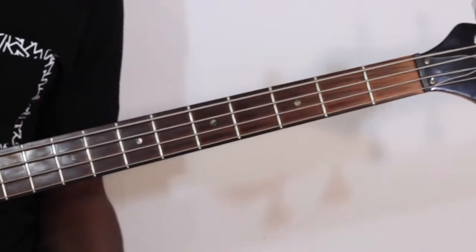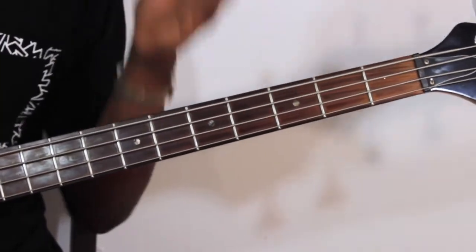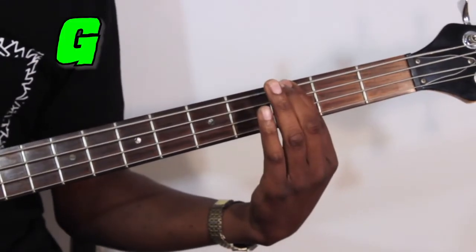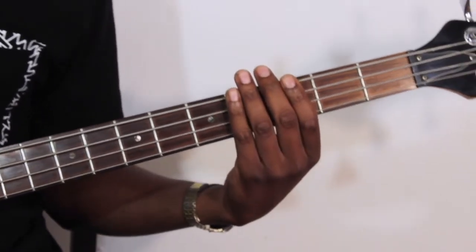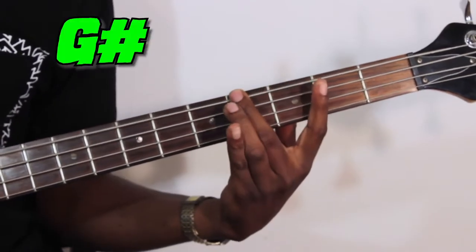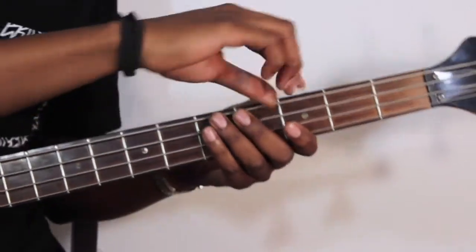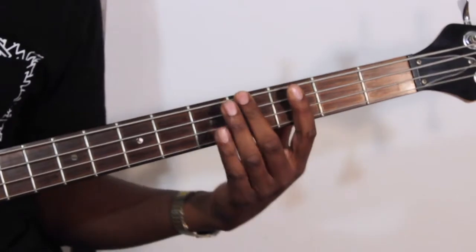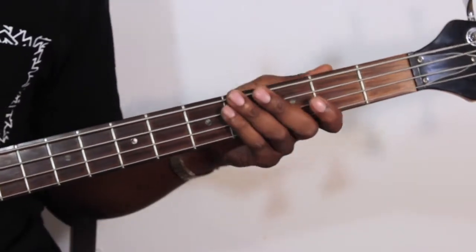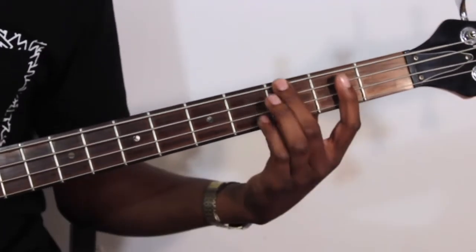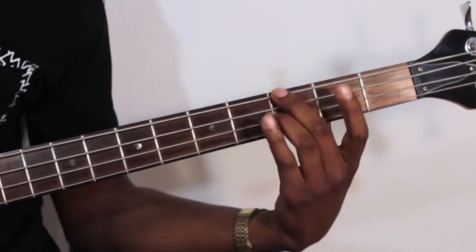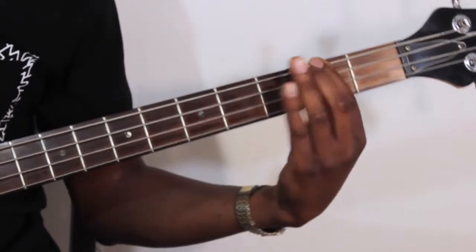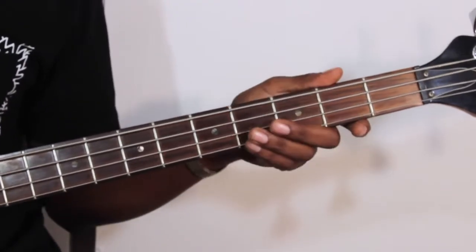So when we're talking about half steps, we have to start at one note and find the note that's directly next to it. For example, if I start at G, a half step up from G is G sharp. As you can see, I didn't put any space between those two notes. I went directly from G to G sharp. On the other hand, if I'm going down, a half step down from G is F sharp. F sharp is a half step down from G.